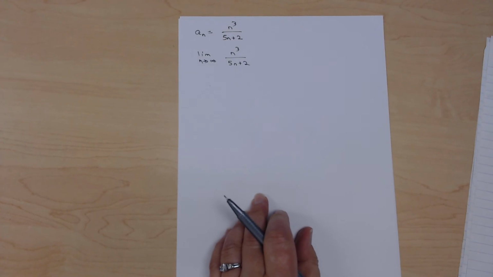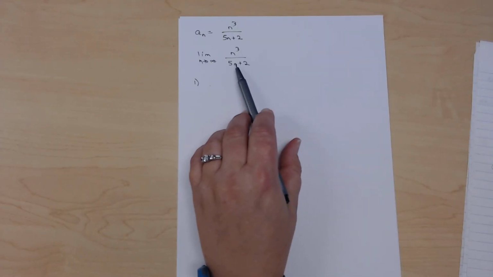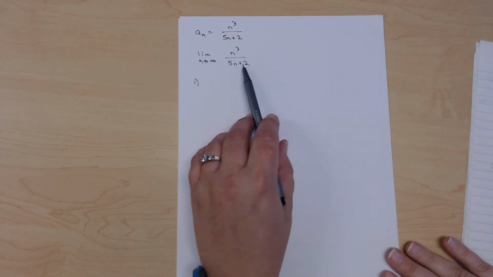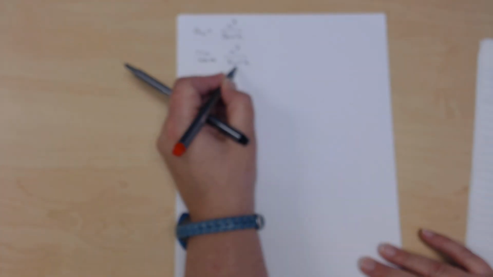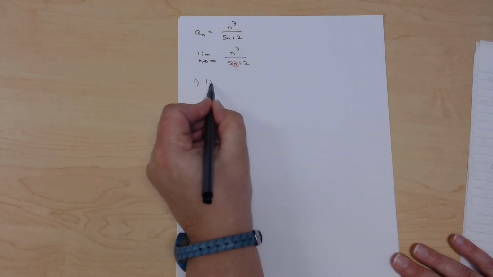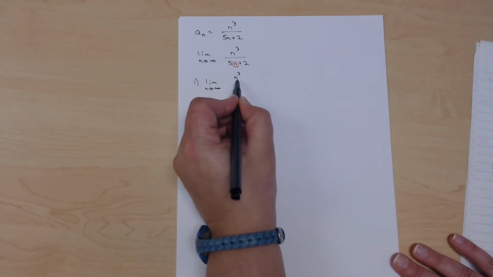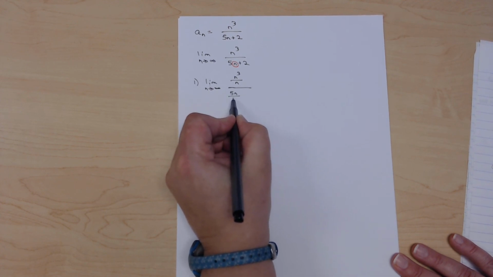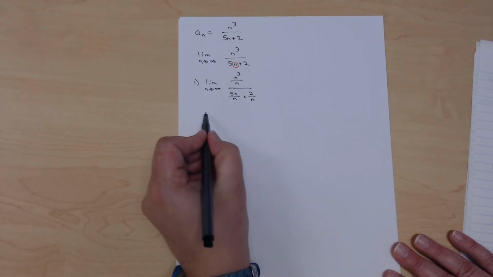Okay, so method 1 says I'm going to divide everything by the n to the highest exponent in the denominator. I like this one because it shows that we're only going to divide everything by n to the first. That's all we got in the denominator. Remember, it's always the denominator. So the limit as n approaches infinity, we're going to do n to the third divided by n, and then we're going to do 5n divided by n, and plus 2 divided by n. Okay. And then let's simplify.